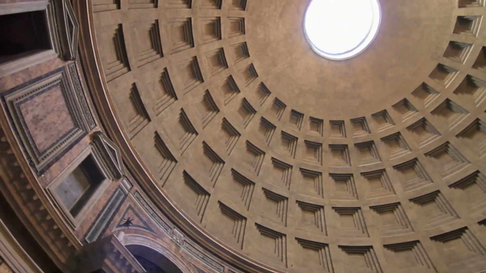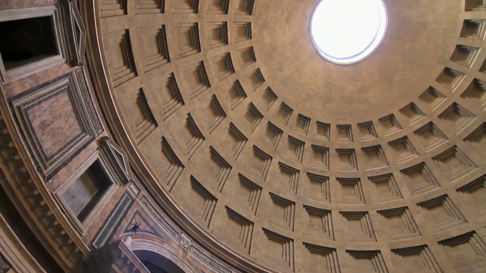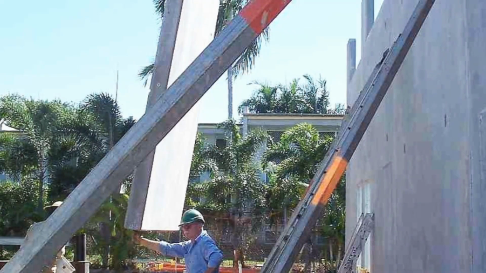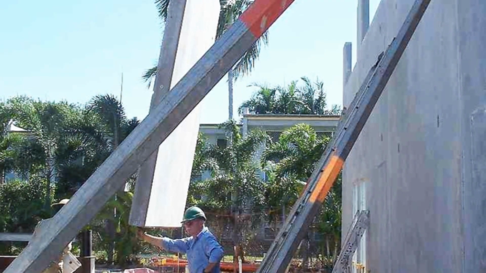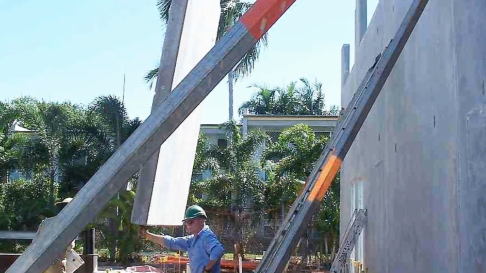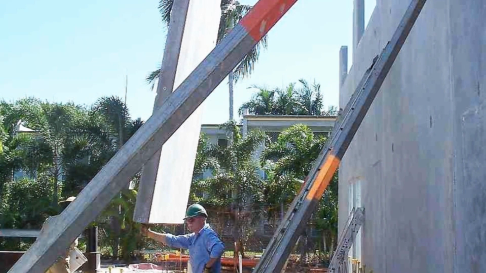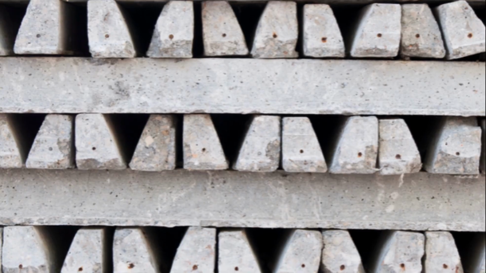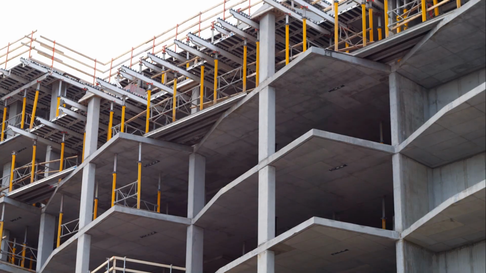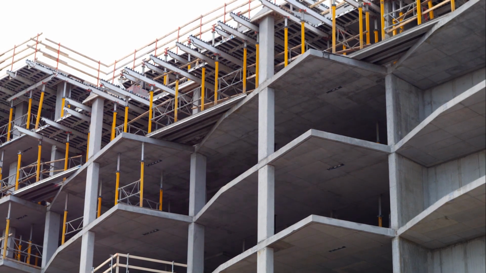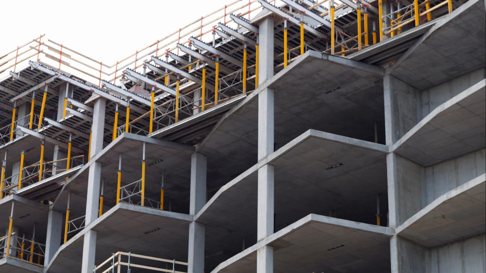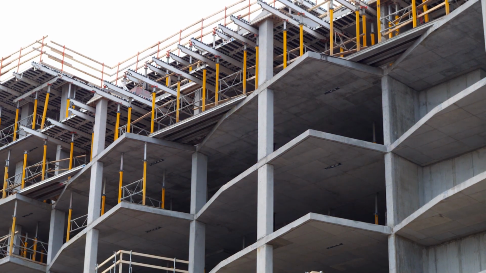Beyond these basic forms, there are several specialized concrete construction methods. Tilt-up panels, for instance, are large concrete slabs cast on-site and tilted into position. This technique combines the strength of cast-in-place concrete with the efficiency of precast systems. In terms of structural systems, concrete offers one-way and two-way systems. One-way systems support loads along one direction, while two-way systems can bear loads from two perpendicular directions.